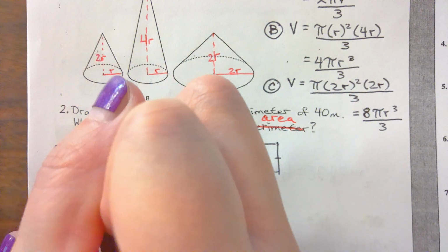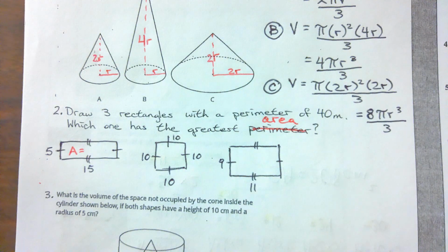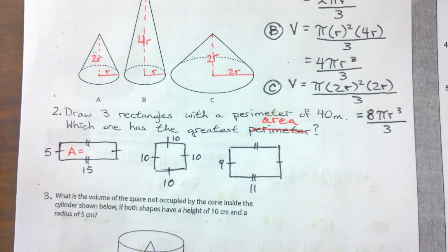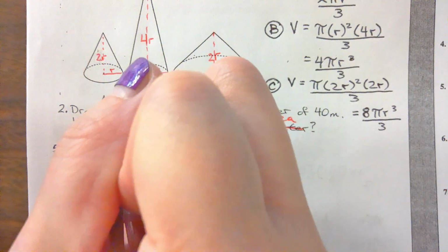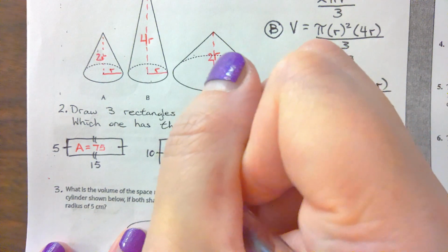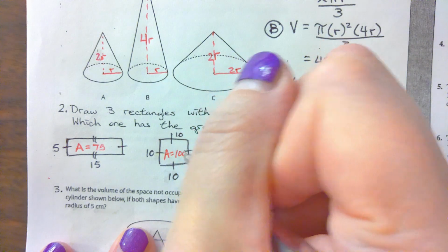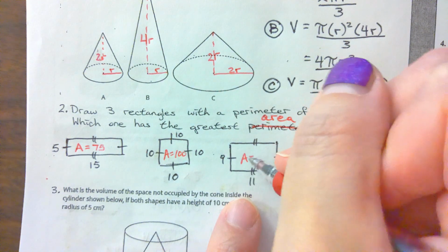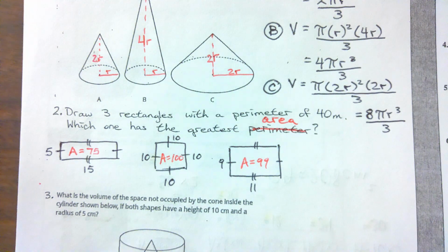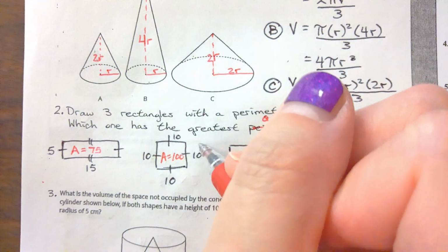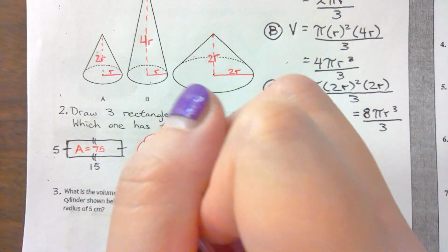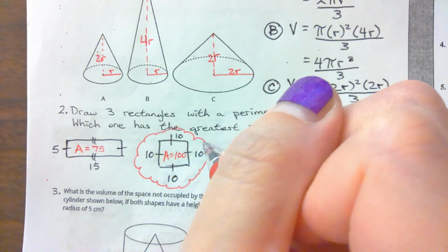So what's the area of this rectangle? 5 times 15 is 75, 100, and 99. So which one has the greatest? The square. And guess what? It's always the square.